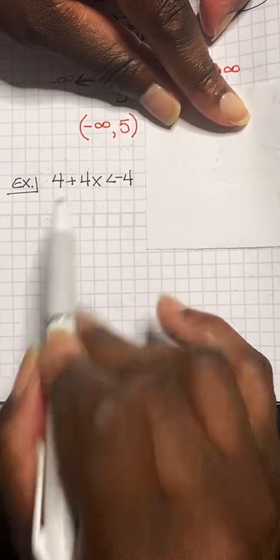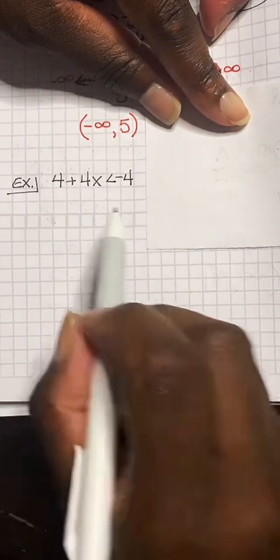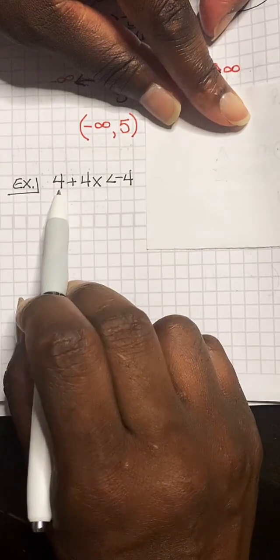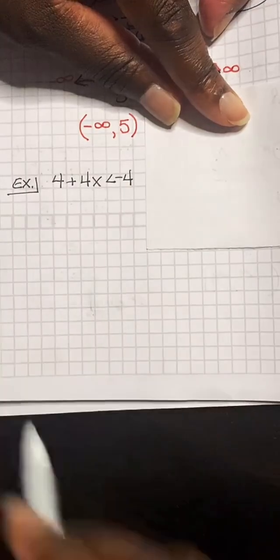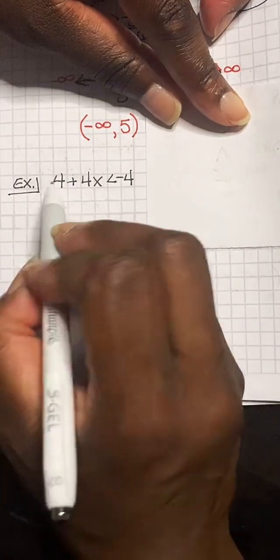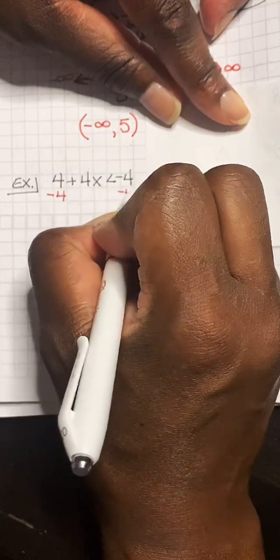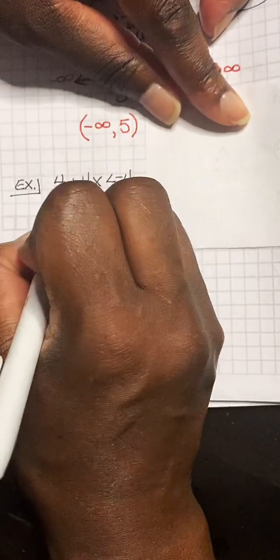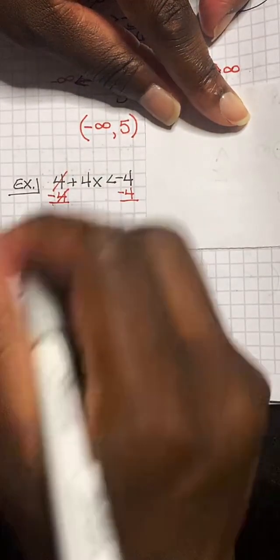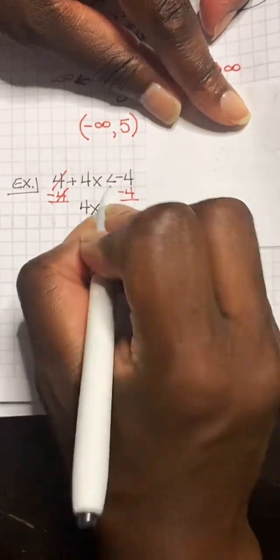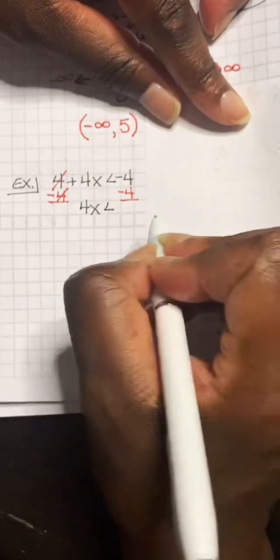So let's do one side at a time. We want to get our 4x by itself, so I'm looking to move this 4. Since it is a positive 4, I have to do the inverse, which is minus 4. So 4 minus 4 keeps my 4x, and since we just subtract, we still keep that less than.